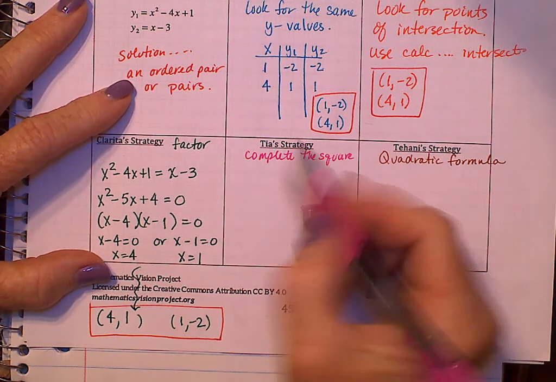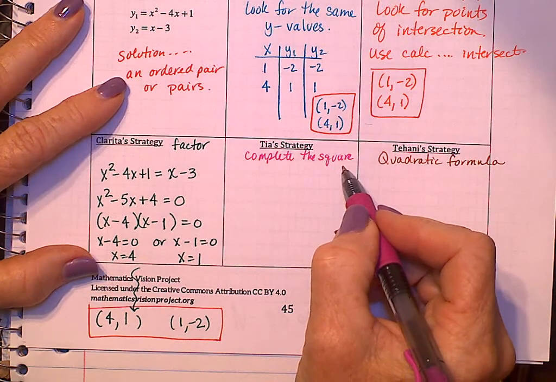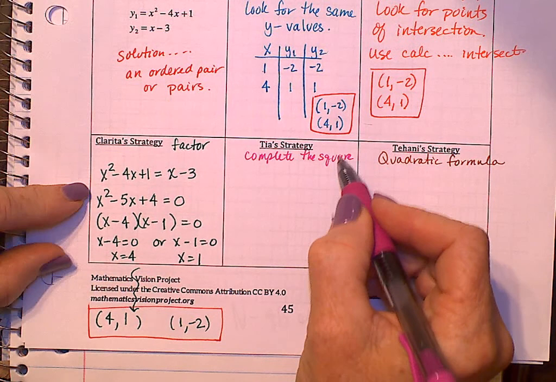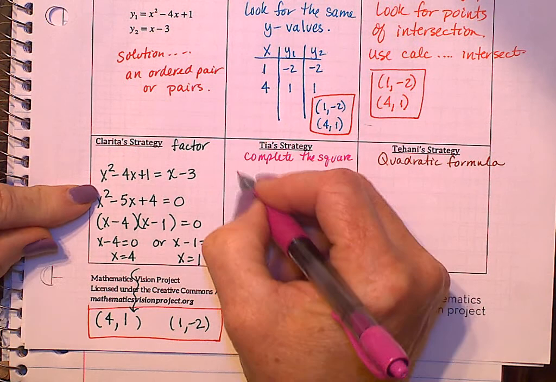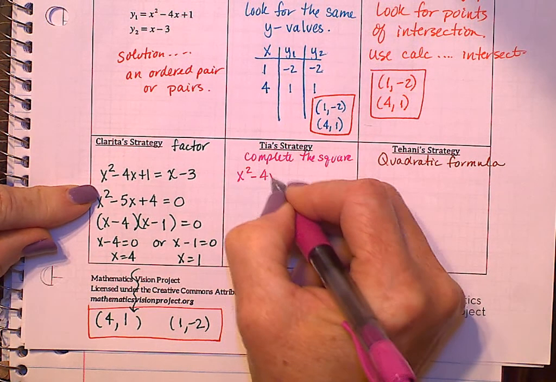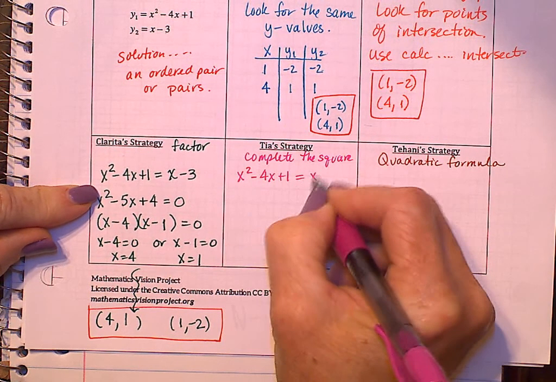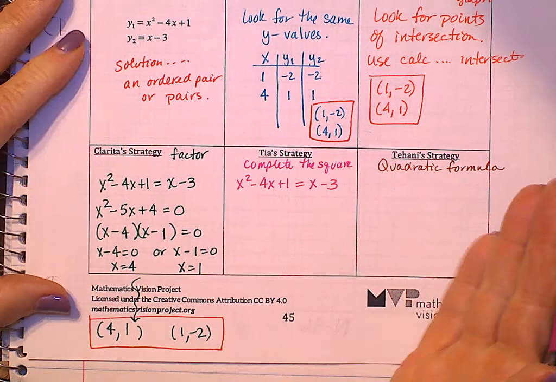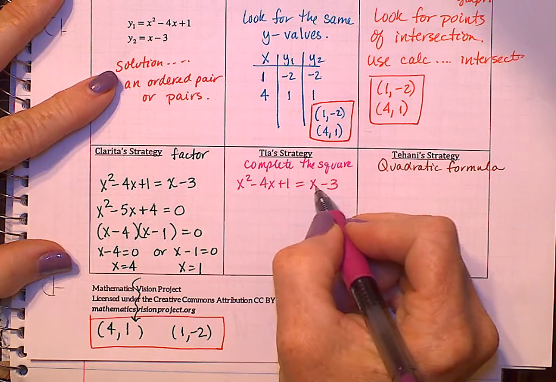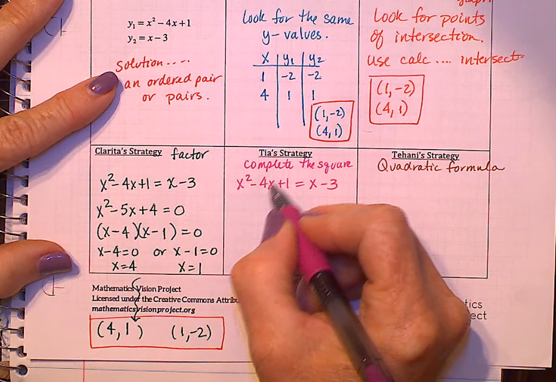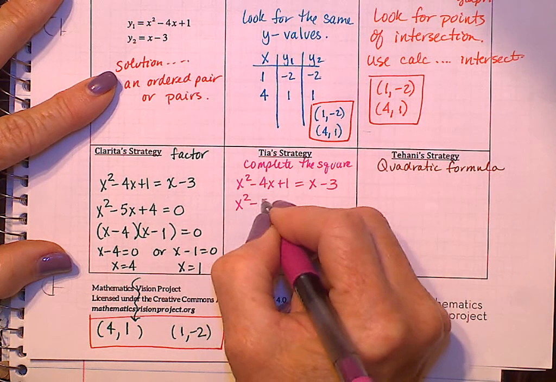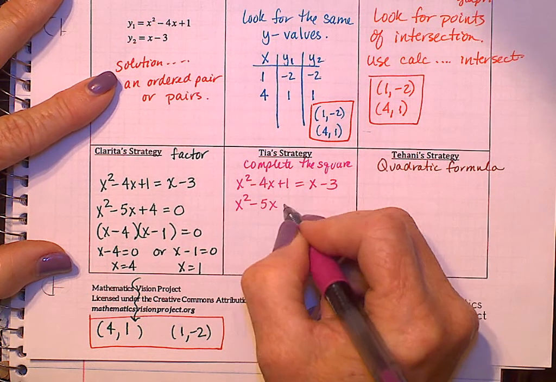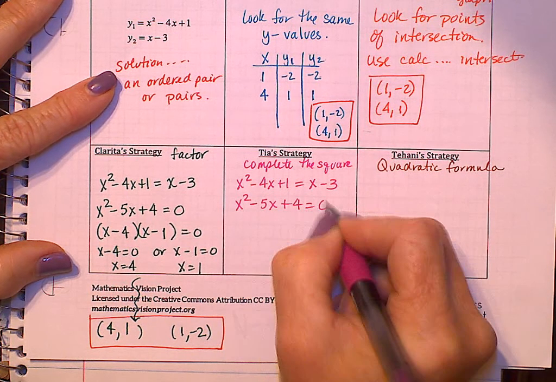Tia likes to complete the square. Well, Tia's going to have to start off the same way that Clarita did. We're going to have to set the two pieces equal to each other. And then get everything on one side. So let's, again, add this x over, subtract that x. It's going to give us x squared minus 5x, add that 3, plus a 4 equals 0.